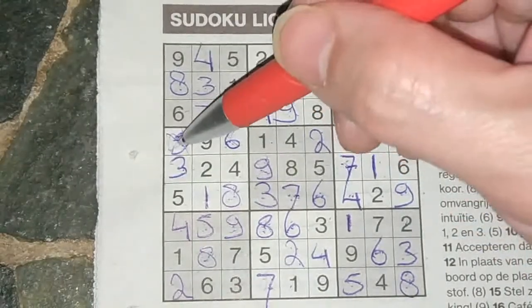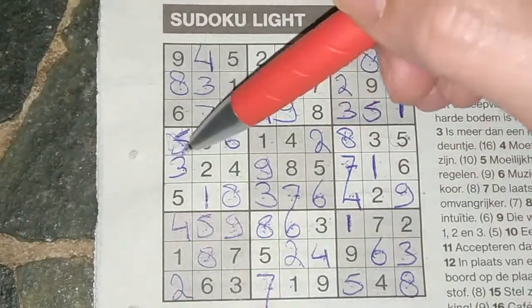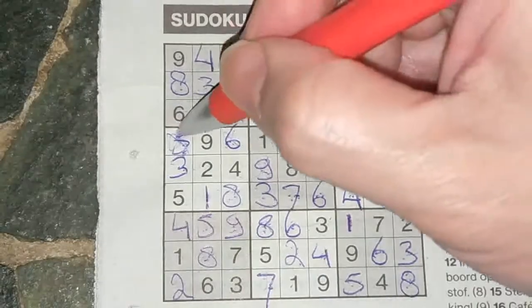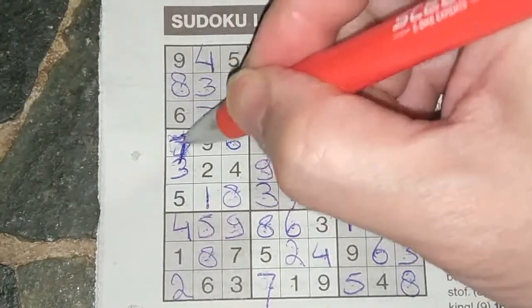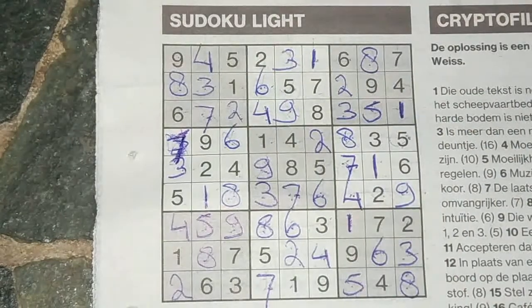And the final mistake, the final number that I put, the 5 here, was a 7. 7 must be there. Finished in 11 minutes exactly.